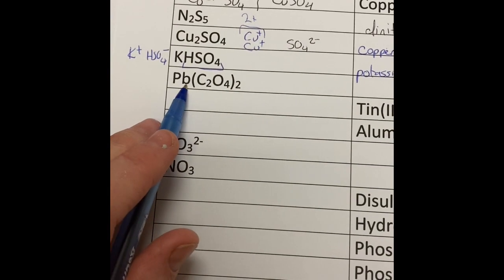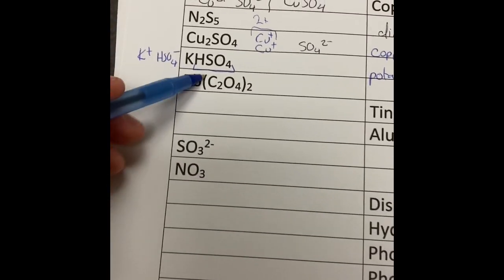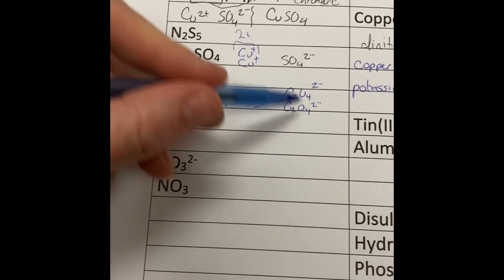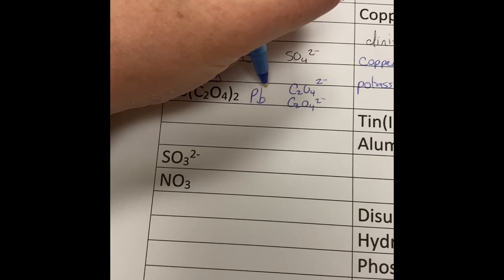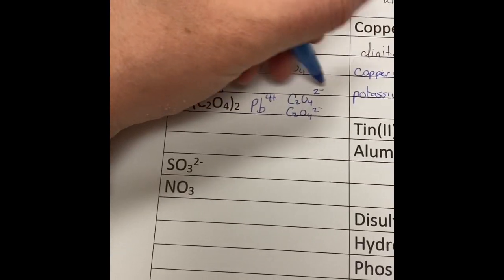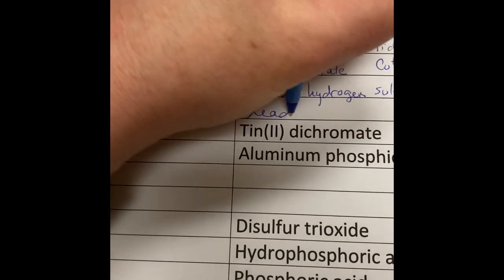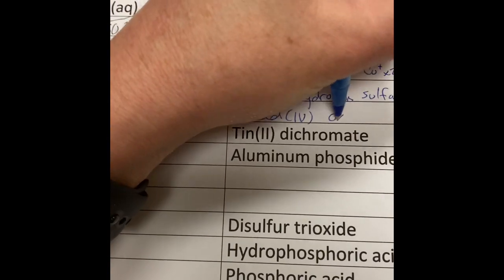All right, the next one here, this is lead, this is some oxalate. We don't know the charge of lead, but we do know that oxalate, C2O4, has a 2 negative charge. Because there's 2 of them, this must be a positive 4 to cancel out the negative 4 coming from over here. So this is lead 4 oxalate.